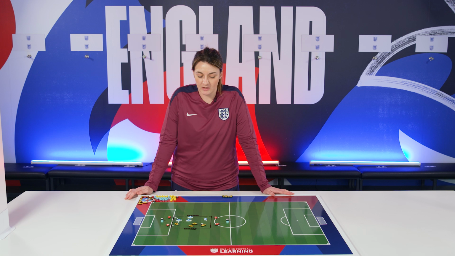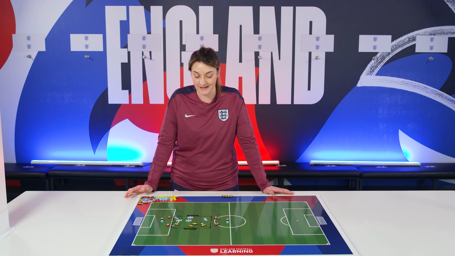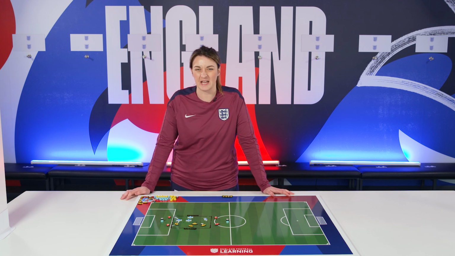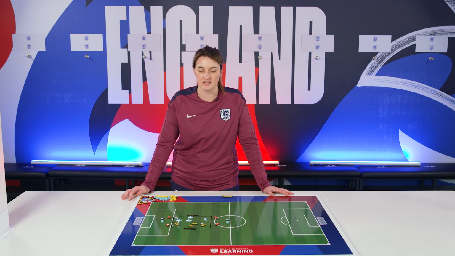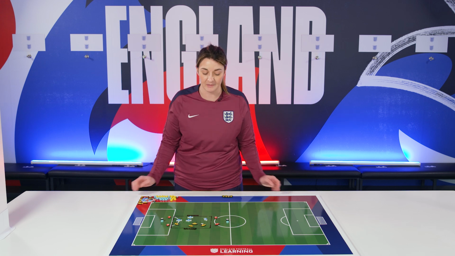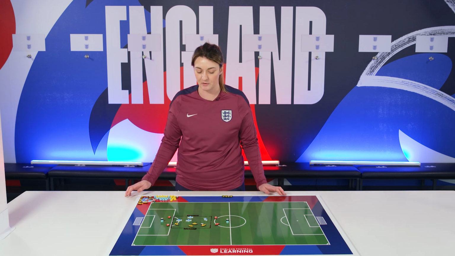Okay, so we're going into our final practice of week 2 now, and we want to put some of those scanning and receiving skills into play, but in what will feel like a real game situation for the players, which is going to really excite them. What you've got here is the 3 teams that we've used from the previous game, as well as the area that we've used from the previous game.